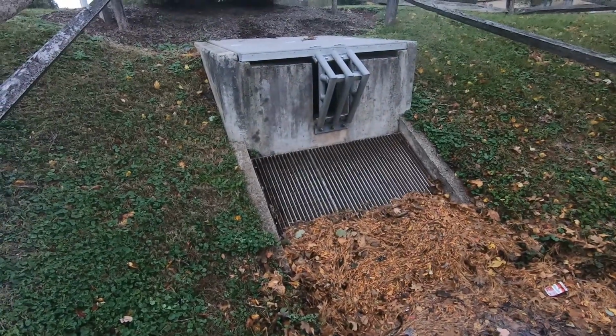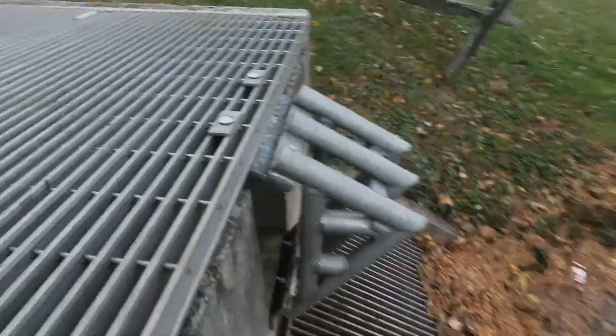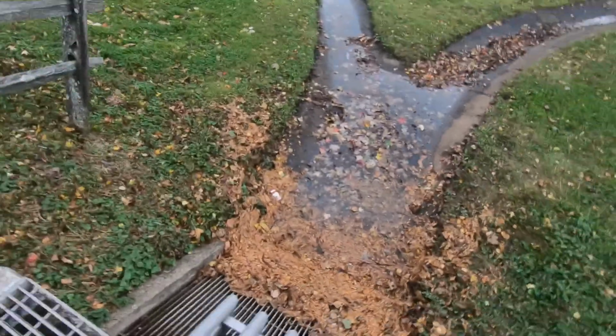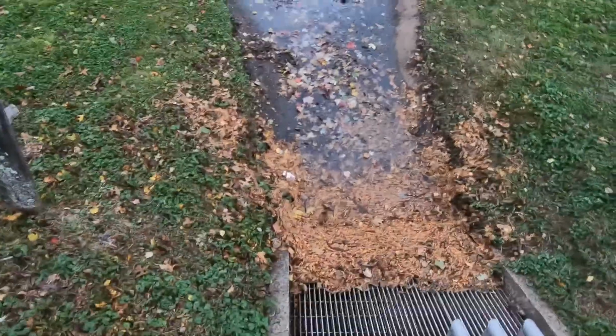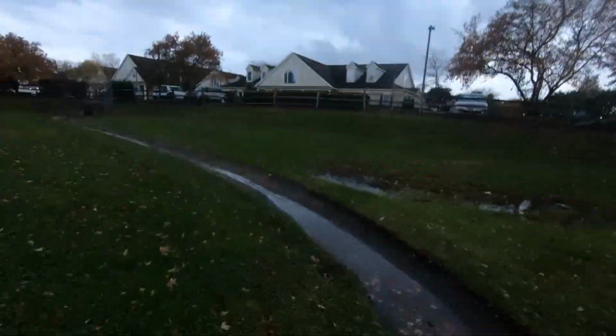And then finally, is it in good working condition? I would definitely say this is in good working condition because there is water that's able to flow through the outlet structure. I would just make a note of the debris that should be removed on the next scheduled maintenance. All right, after that, you're looking at the emergency overflow.